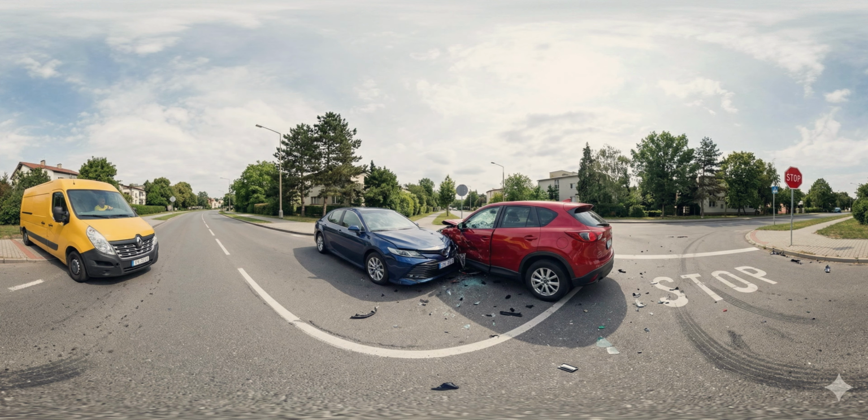Vehicle C, yellow delivery van. Driving on the main road from the opposite direction. They intend to turn left onto the side road, crossing Vehicle A's path.